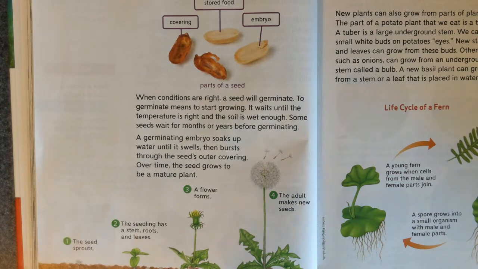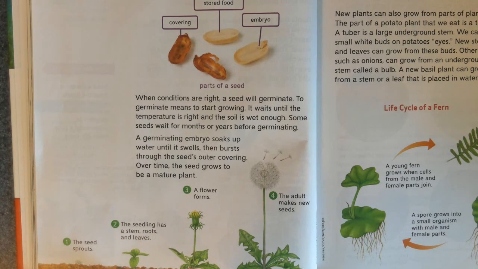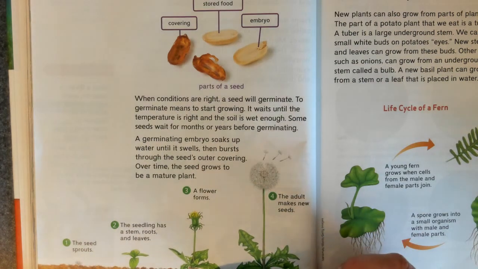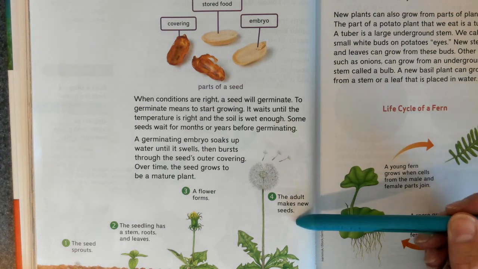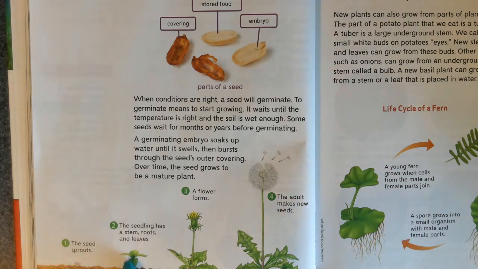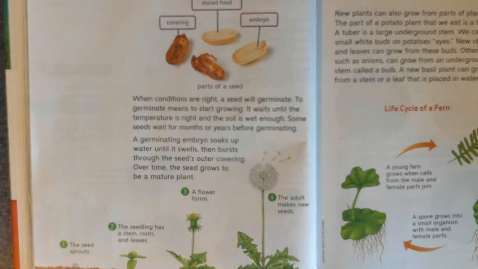Okay, this is kind of hard to see, but right down here it says the seed sprouts. The seedling has a stem, roots, and leaves. A flower forms. The adult makes new seeds. So this is the life cycle of a dandelion right here.